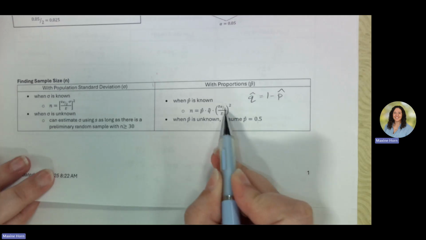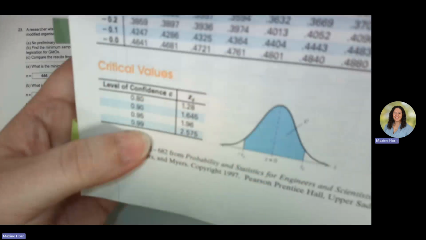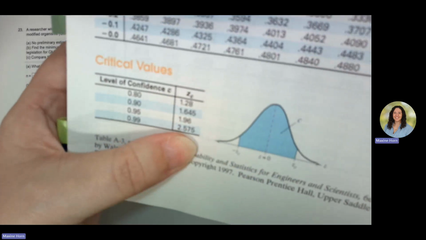So we need to find the Z alpha halves that corresponds to our confidence level of 0.99. Conveniently, the textbook does provide that. 0.99 is going to be 2.575. Okay. So our Z alpha halves is 2.575.